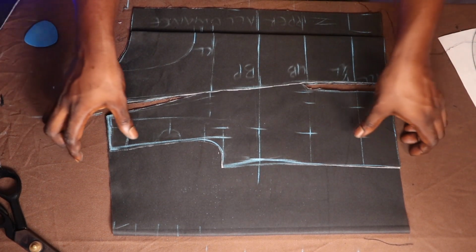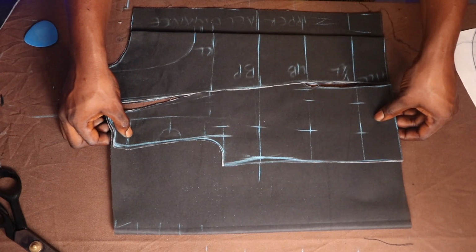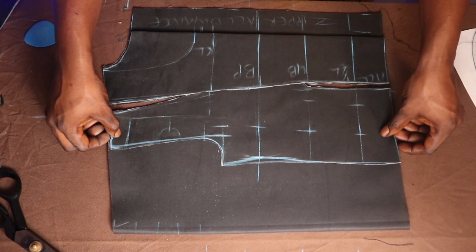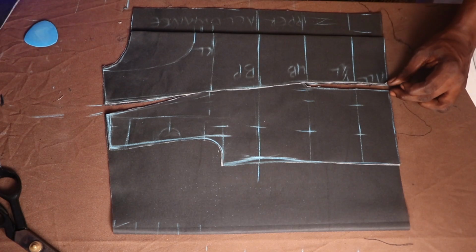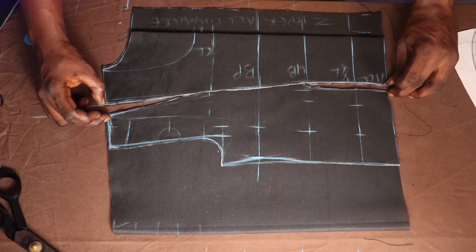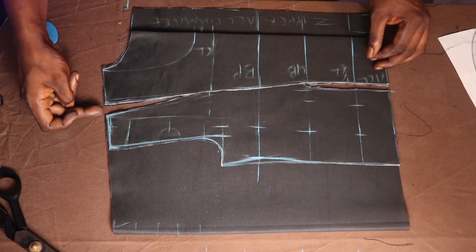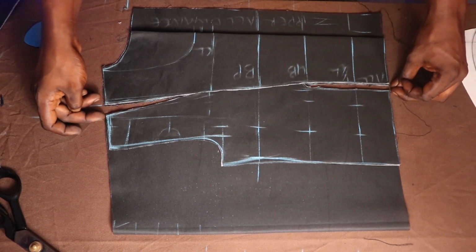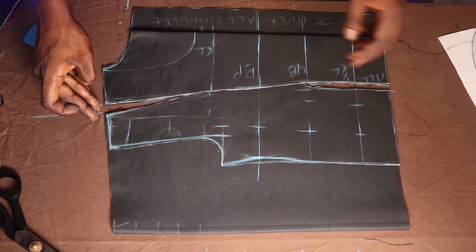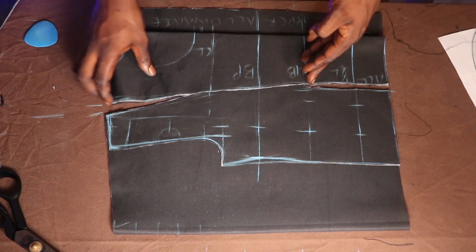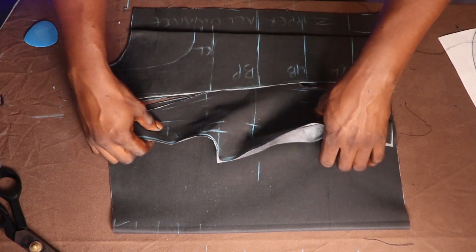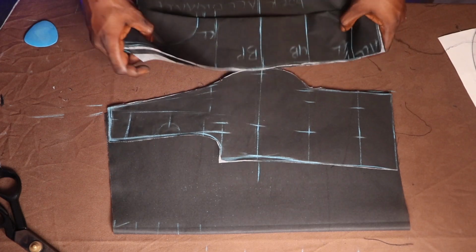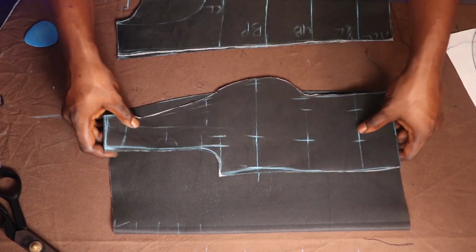So as you can see, take ½ inch at the back for the back part, just deduct ½ inch from the shoulder, and stop at the original bust part. Yeah, okay. So let me finish it up.